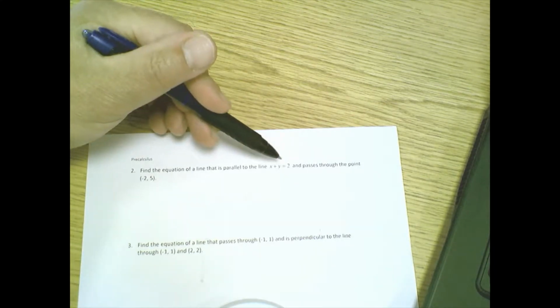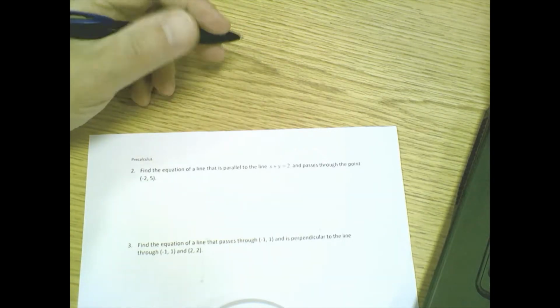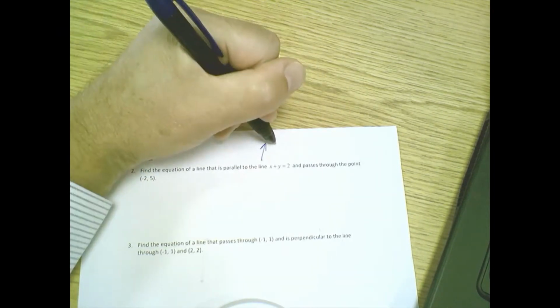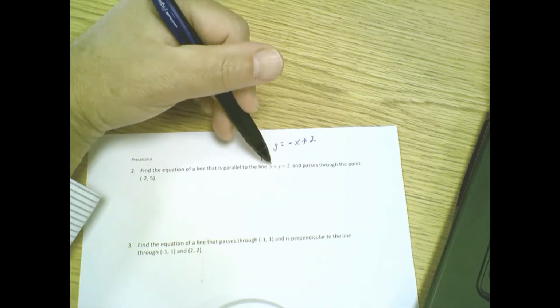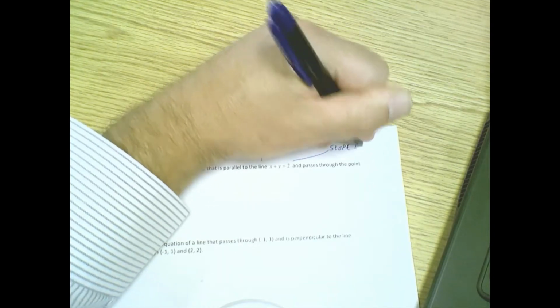Find the equation of a line that is parallel to the line x plus y equals 2 and passes through the point -2, 5. We're going to use this point in a few moments, but first let's go ahead and do what? I need to find a slope because my line has to go through this point and be parallel to x plus y equals 2. Well, x plus y equals 2 produces what? I can turn that into slope-intercept form. Y equals -x plus 2. So, what's the slope of the line x plus y equals 2? It has a slope of -1.